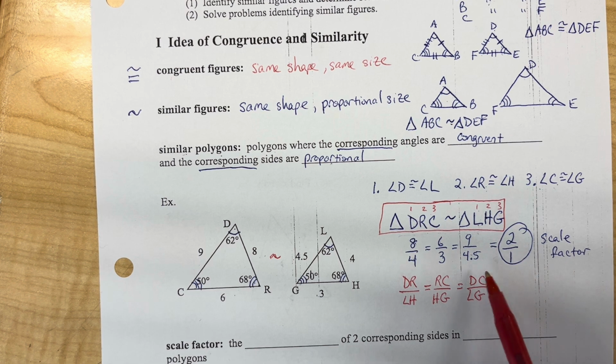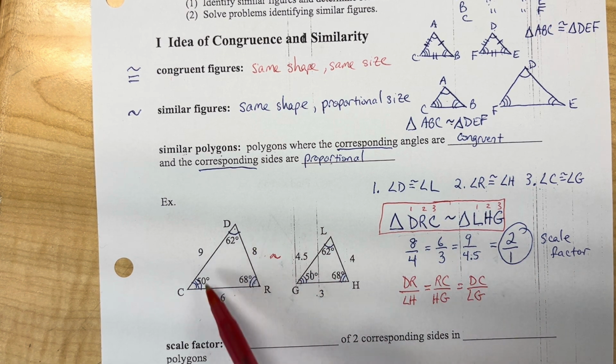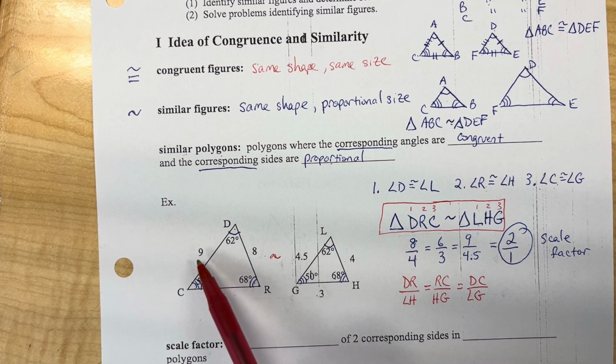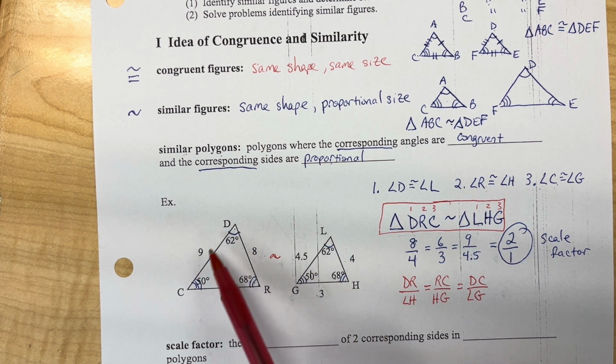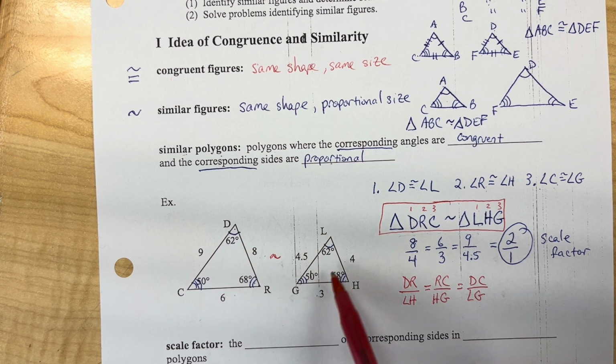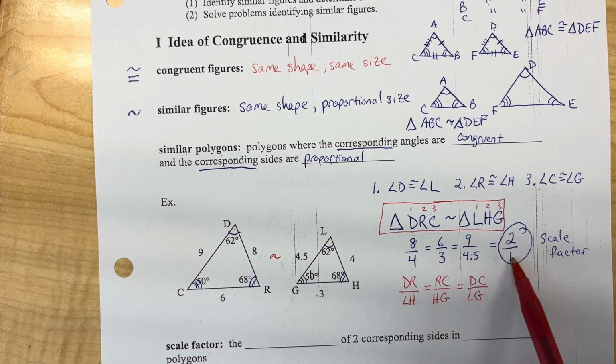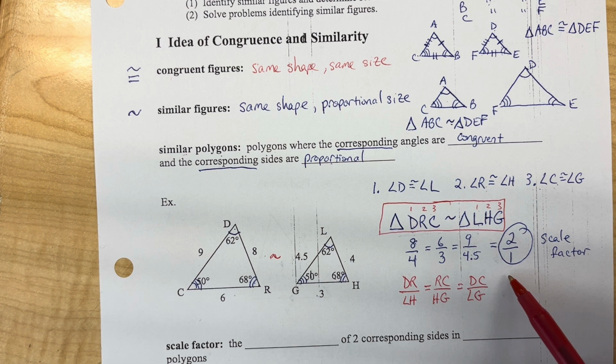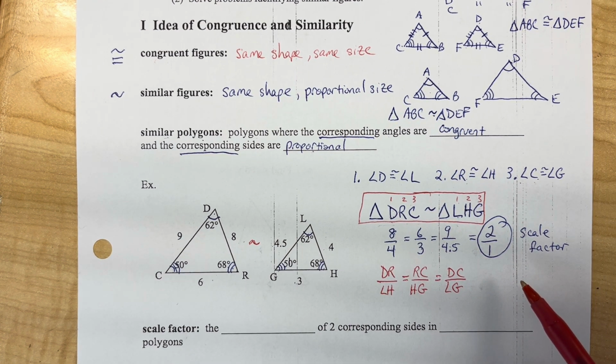I'm comparing this triangle to this one, so when writing it, I did 8/4, 6/3, 9/4.5. I went from the bigger figure to the smaller one. That's a 2-to-1 scale factor. If we had flipped these fractions, we would have gotten 1/2, and you would also be correct.